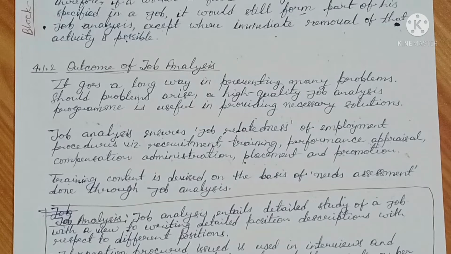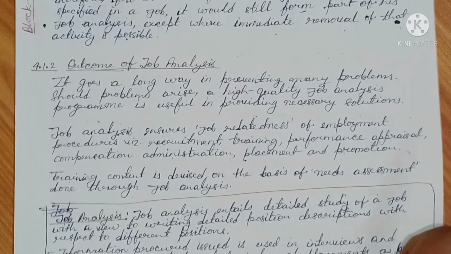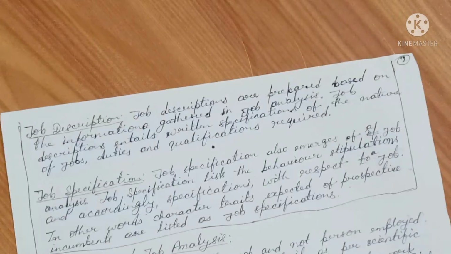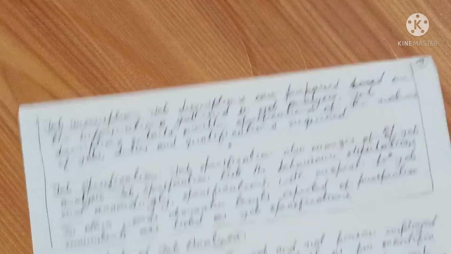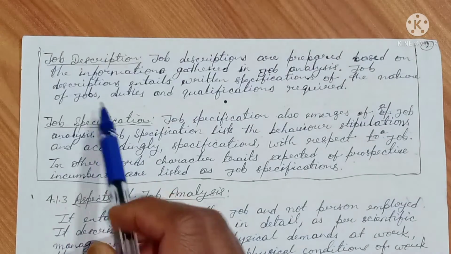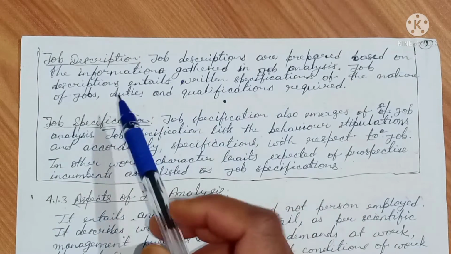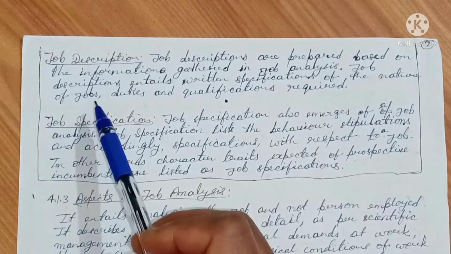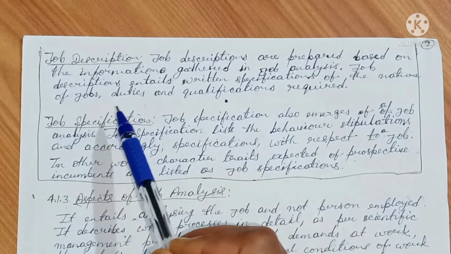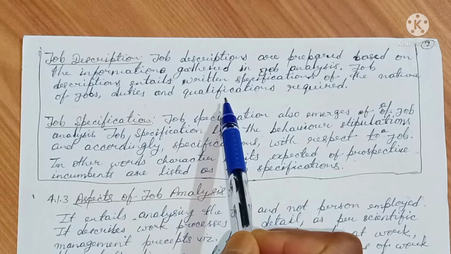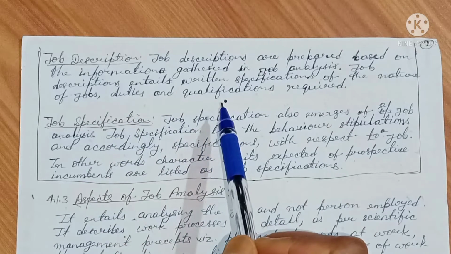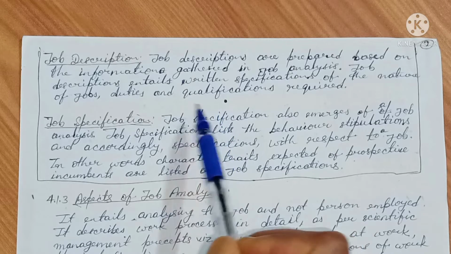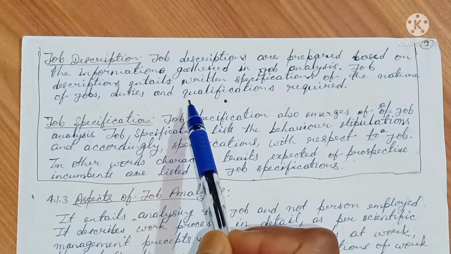The next thing given here is that research techniques are used for job analysis. So many different research techniques are used for job analysis. Next is job description. Job descriptions are prepared based on the information gathered in job analysis. Job descriptions entail written specification of the nature of the job, duties and qualification required.